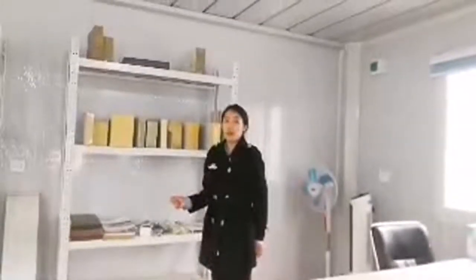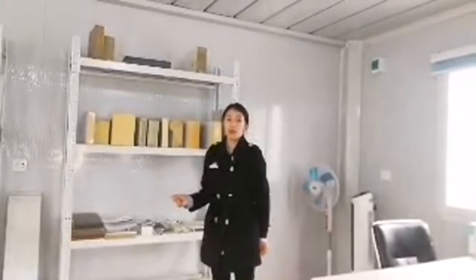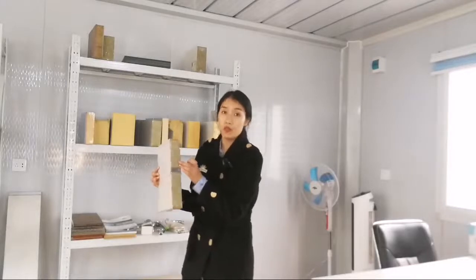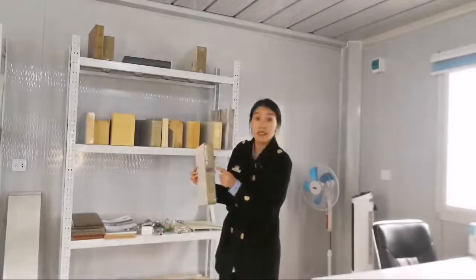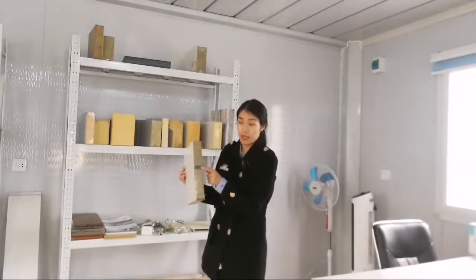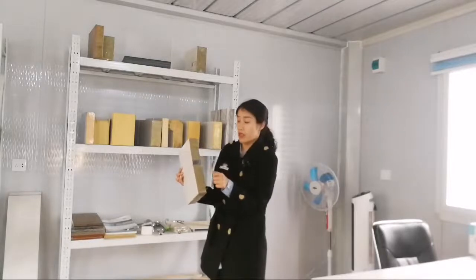They want to make the house more durable or make your room warmer. The insulation is the rock wool insulation. This is the best fireproof insulation in the market. It means it won't burn when you fire it.